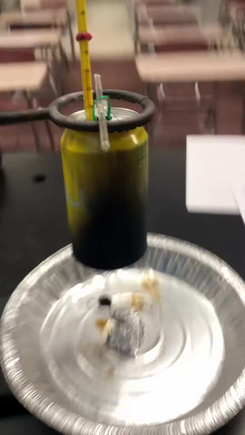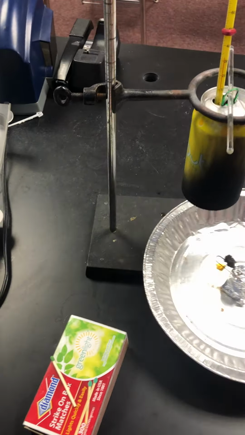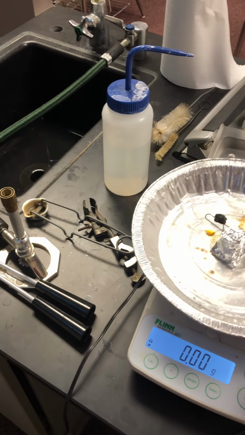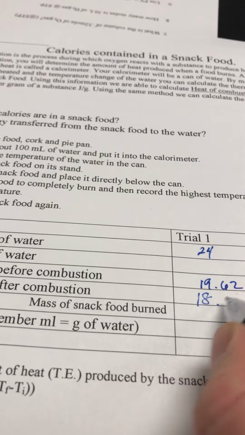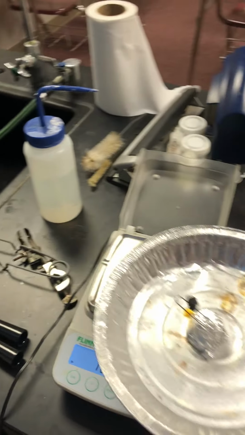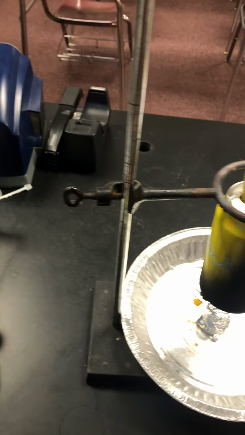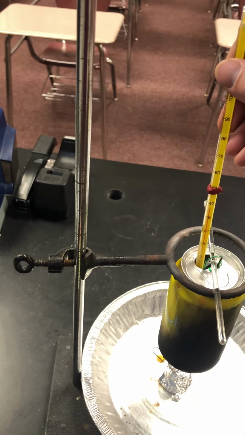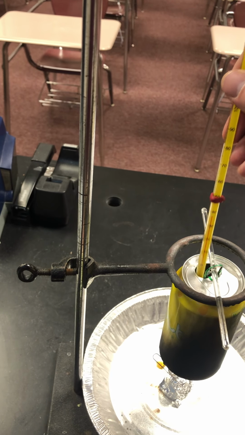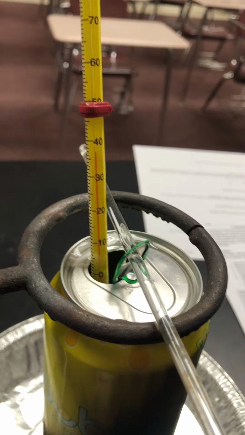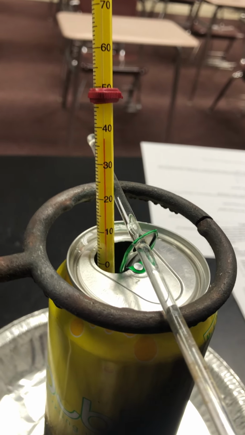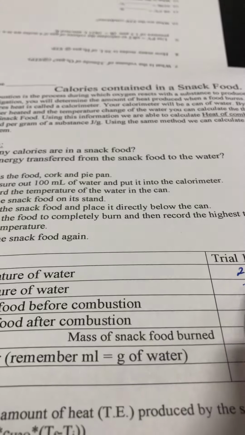And so now, after the first trial here, we've burned the mass of the Cheeto. We're now at 18.82 grams after the combustion. From there, we can use a mass by difference to find out how much was actually burned. And we can see, we'll give the water a little stir inside of here just to make an equilibrium. And we see here that we're at about 38 degrees Celsius.